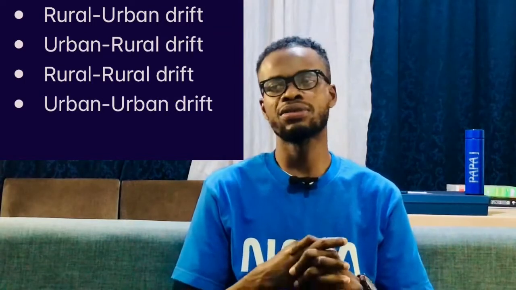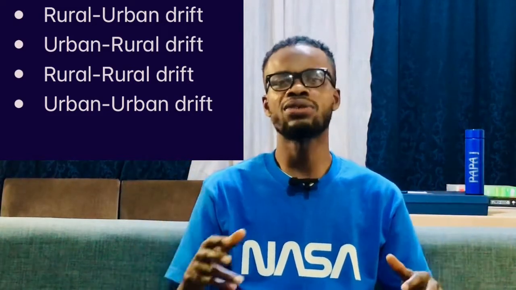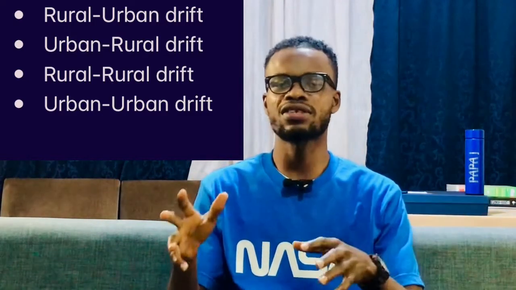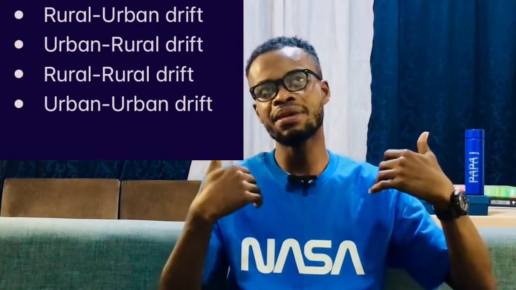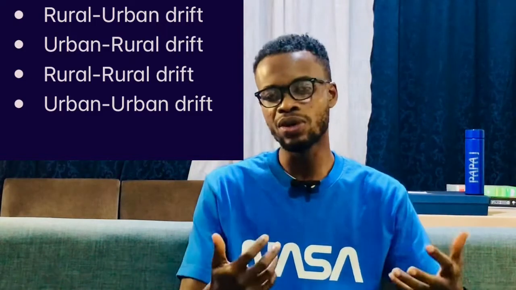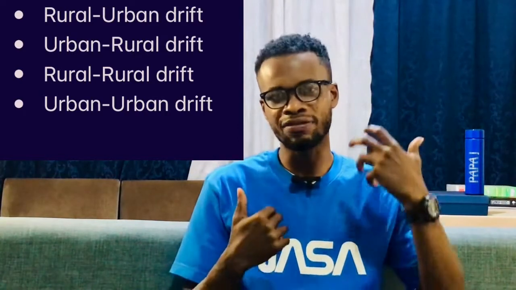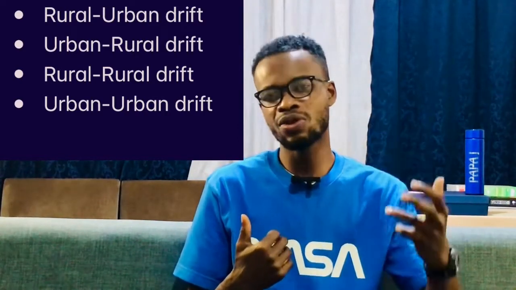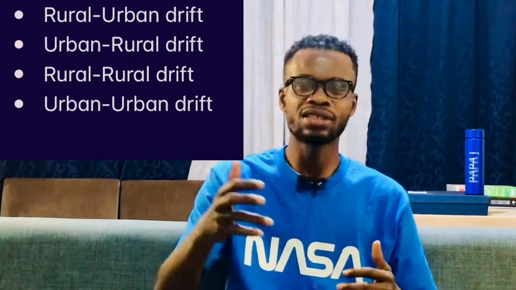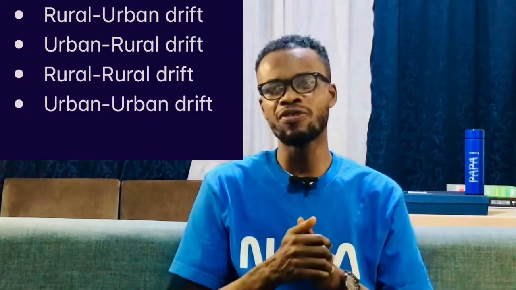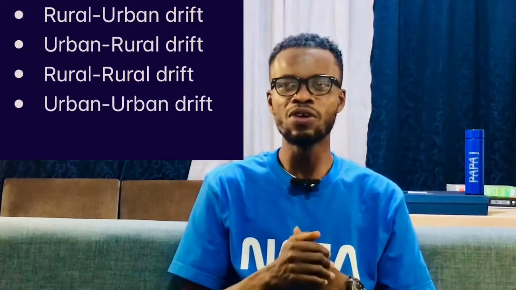When you pick the rural-urban drift, which is very common, you realize that there are so many factors, and the factors can be categorized as pull factors and push factors. The pull factors are the things in the urban centers, the place they want to go, that are attracting the people: the advanced form of education, the presence of social amenities, the schools, and so on and so forth. When you look at the large markets, they draw a lot of people from the rural areas to move to the urban centers. So these things become the pull factors, of course.